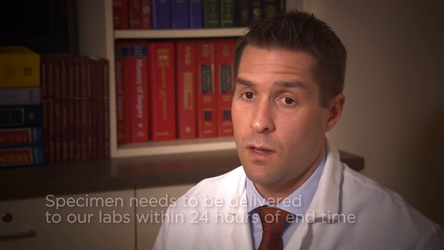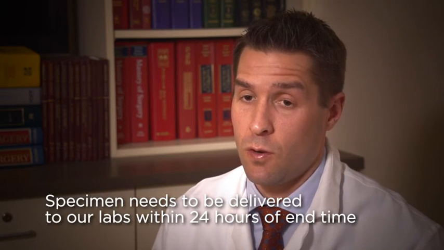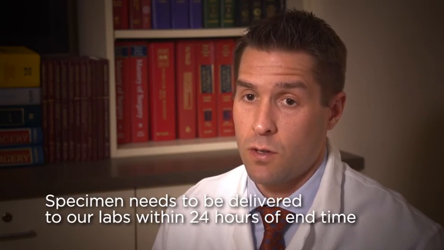Another common mistake is submitting a specimen that is too old. Again, if you are going to submit your specimen in the orange containers provided and return these to a Metro Urology clinic location, these containers must be returned within 24 hours of the collection. Otherwise, the urine cannot be interpreted.